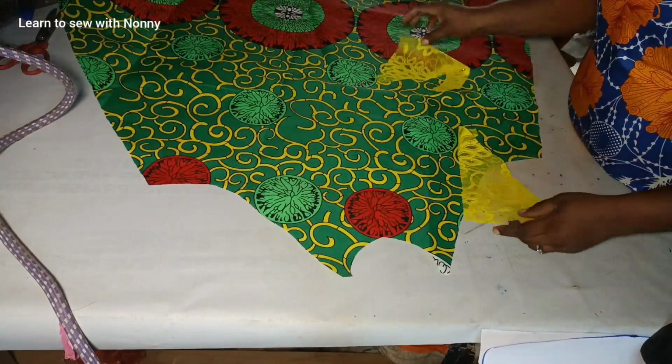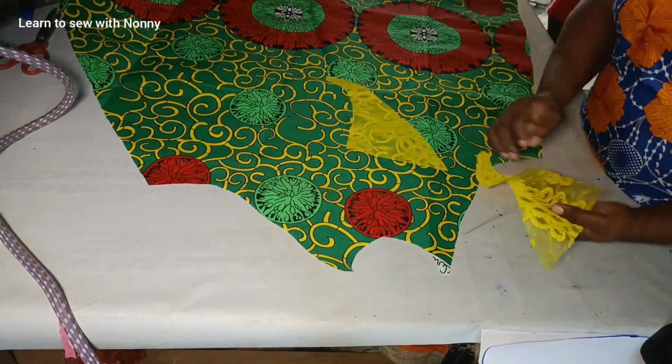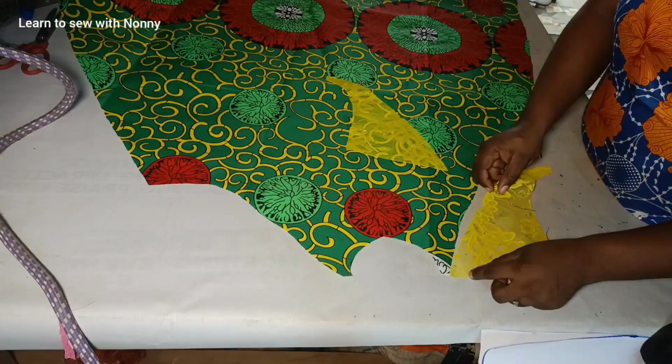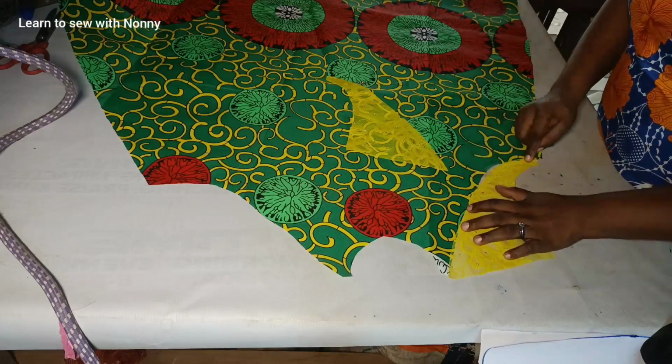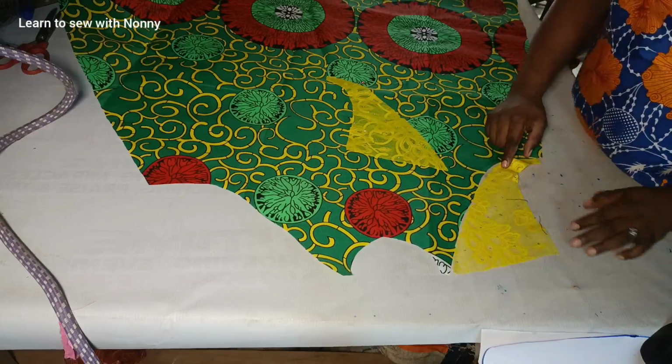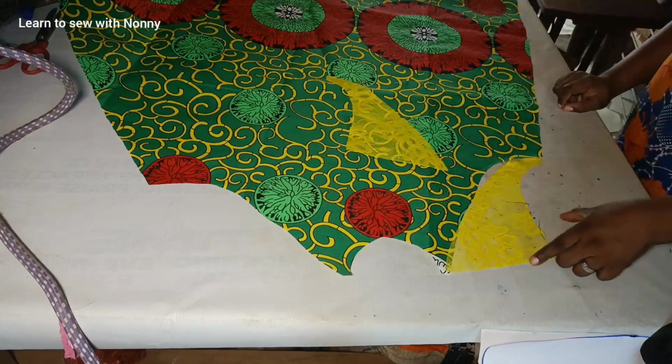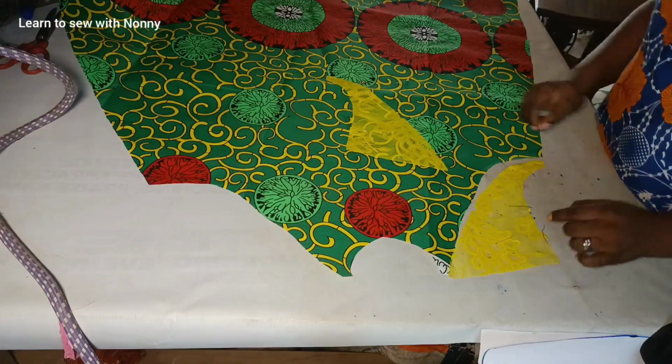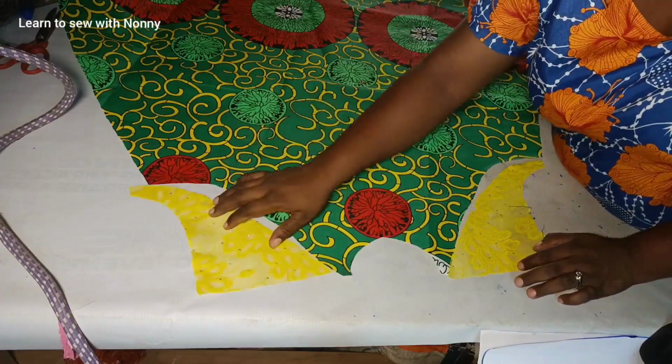Now, like I said, I want to show you what this is going to look like. So I'm just going to place the halter neck side. The part that you notched will now face the Ankara or the plain fabric, whichever one you're using. All right, so you will now go ahead and join it. You can see the same thing for this side.